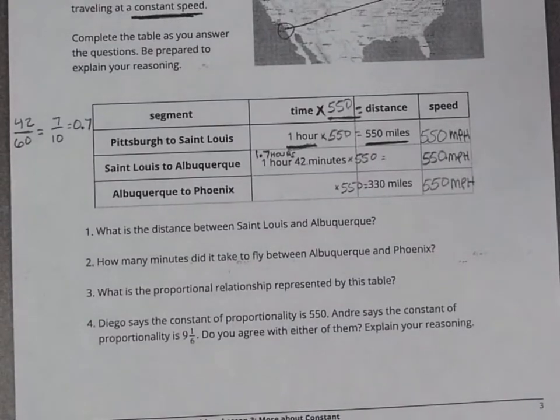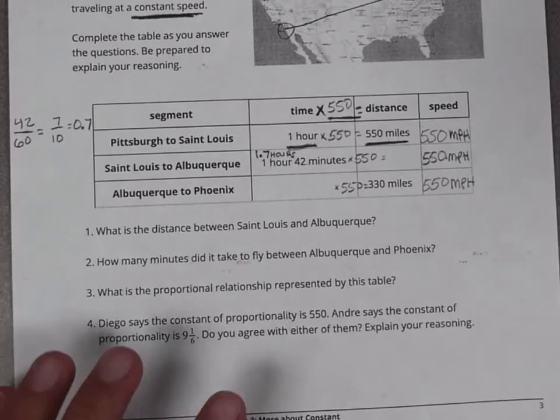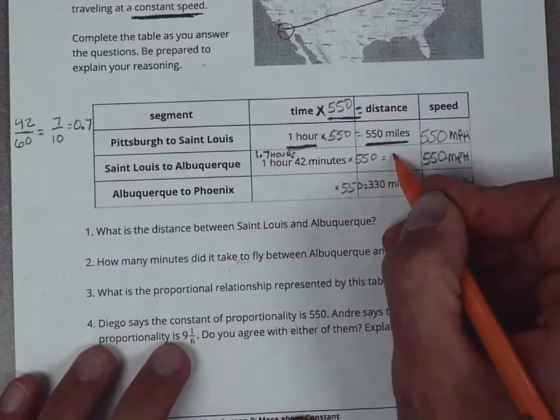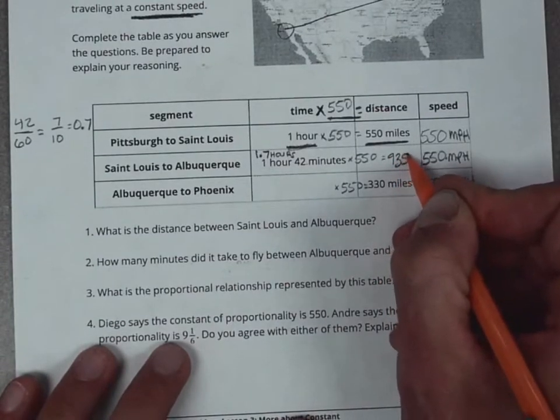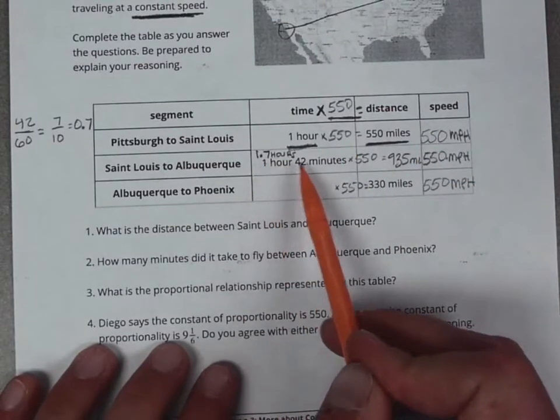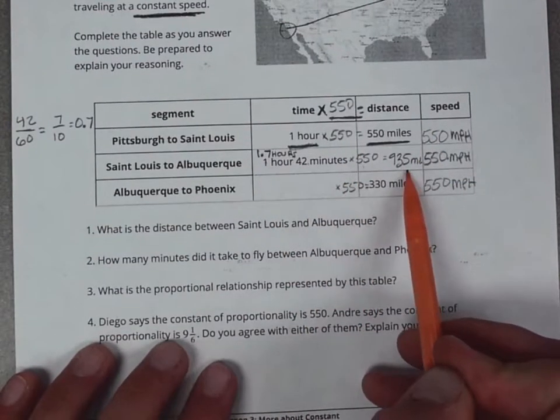So what's the distance between St. Louis and Albuquerque if you're flying? 935 what? Miles. Nice, good job. So it's 935 miles. We got that because we took 1.7 hours and multiplied it by 550.